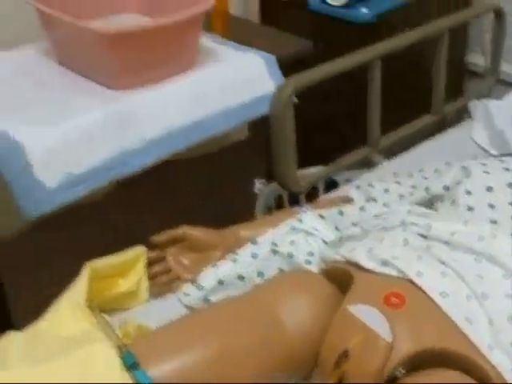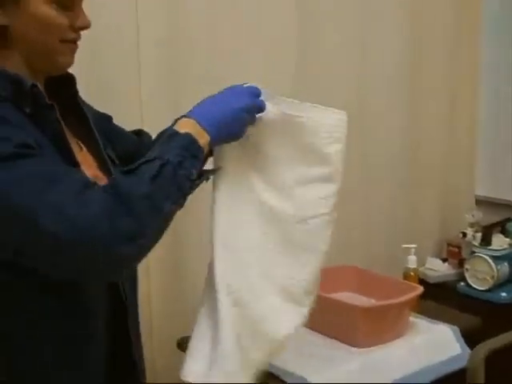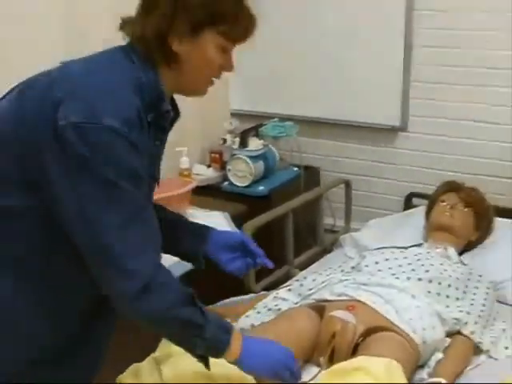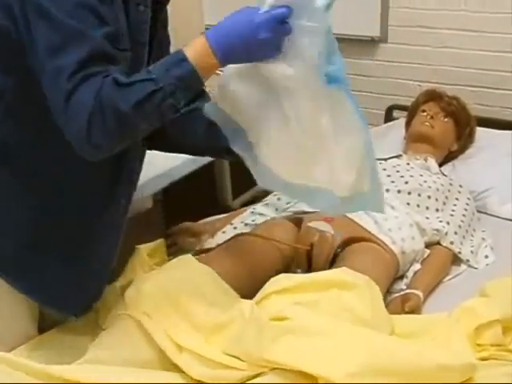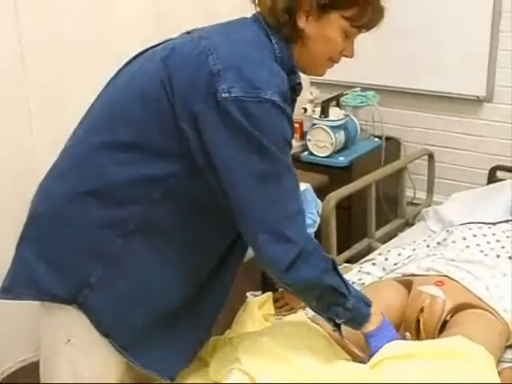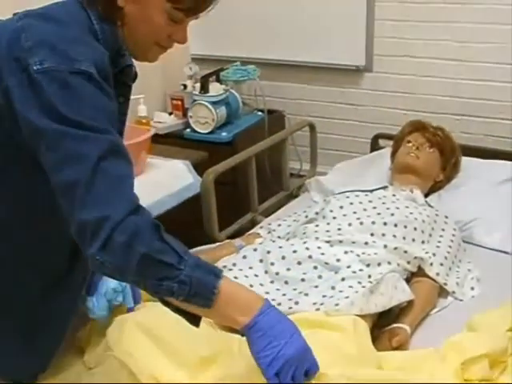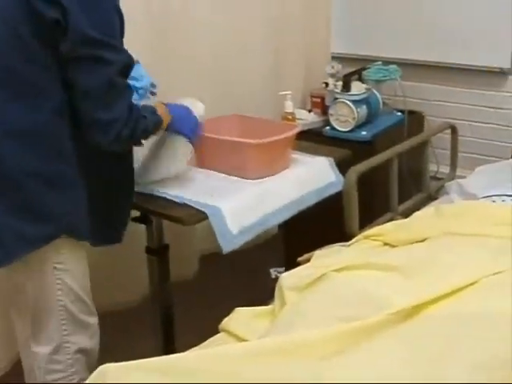Okay. And we do that so that you won't get an infection down there. I'm going to take this pad out from underneath you. I'm going to go clean up my mess.